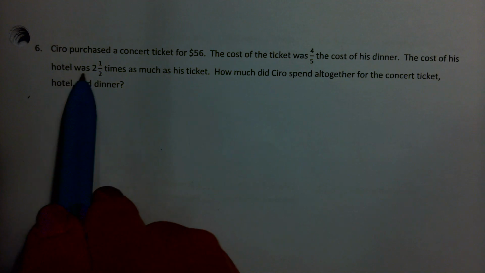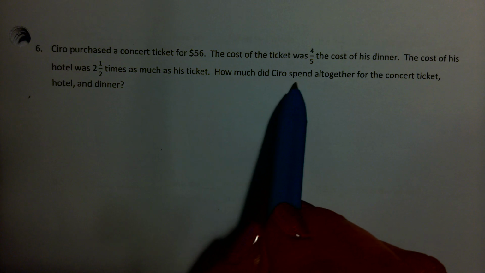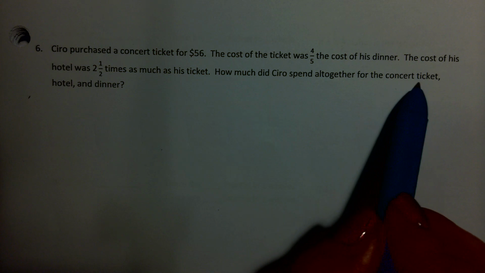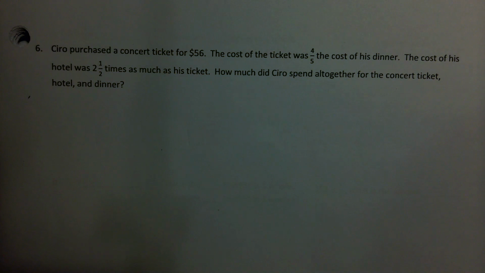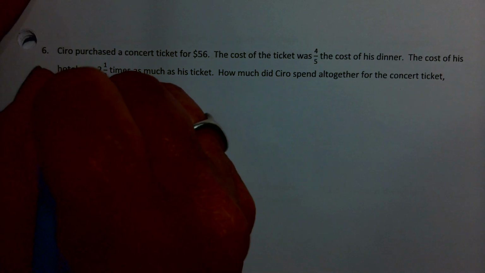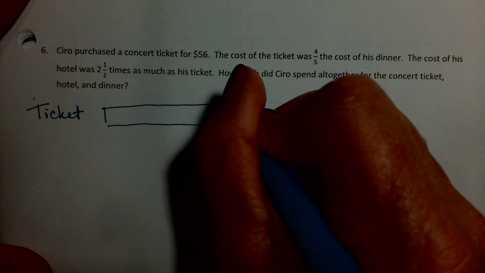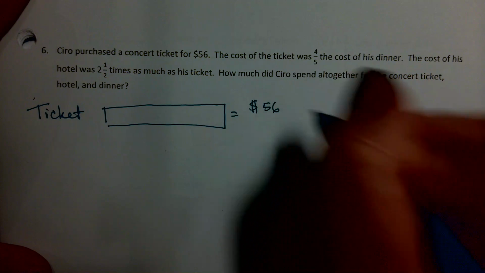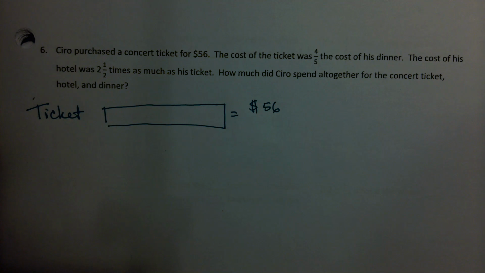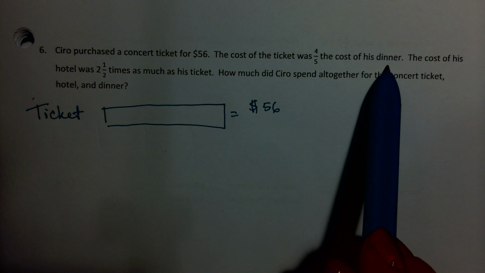The cost of his hotel was 2 times as much as his ticket. Okay, 2 times as much. How much did Ciro spend all together for the concert ticket, hotel, and dinner? Okay, what can we draw out? Well, we know the ticket equaled $56, right? We're not sure about dinner though, but we know the ticket was 4/5 the cost of his dinner.